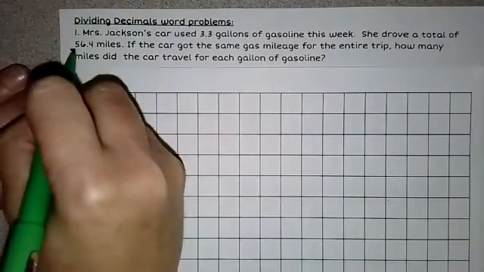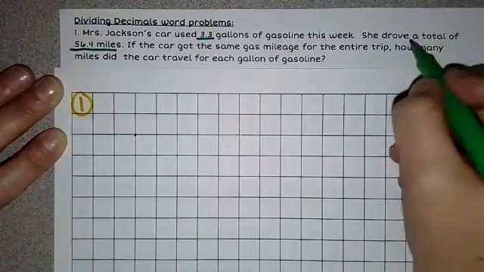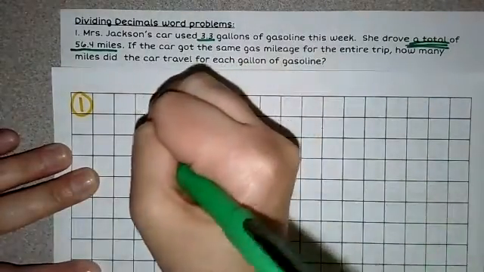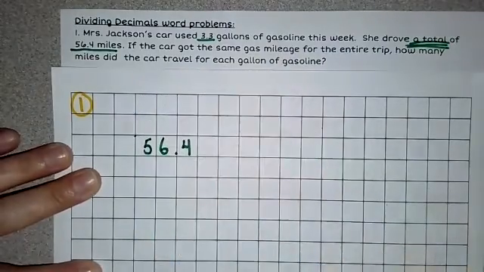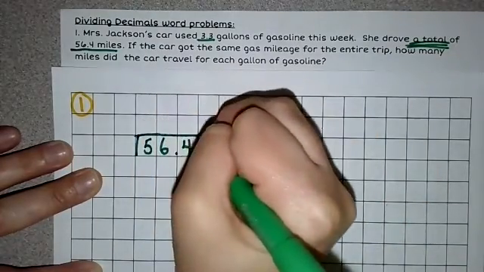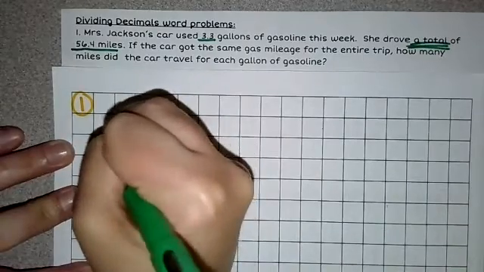You're dividing the total by 3 3/10 gallons, because they gave you the total. So here we go. You are going to write 56 4/10. That is what is being divided. Those are the total miles. And you are going to divide it by 3 3/10.